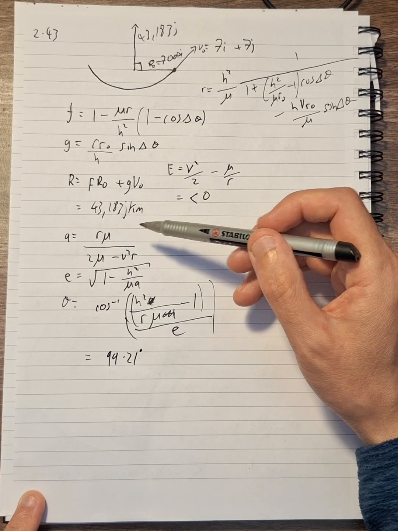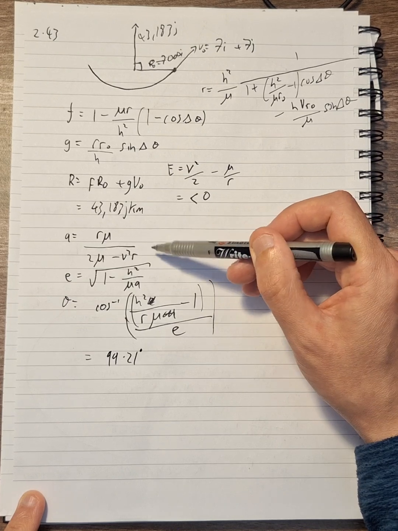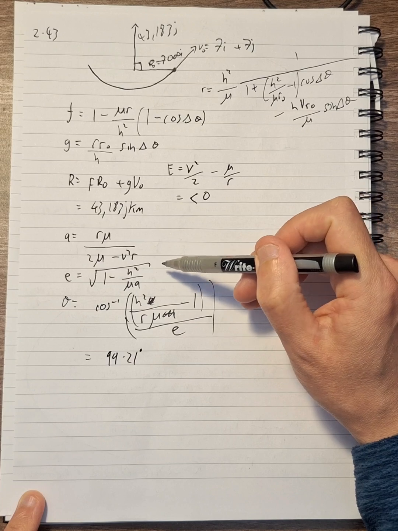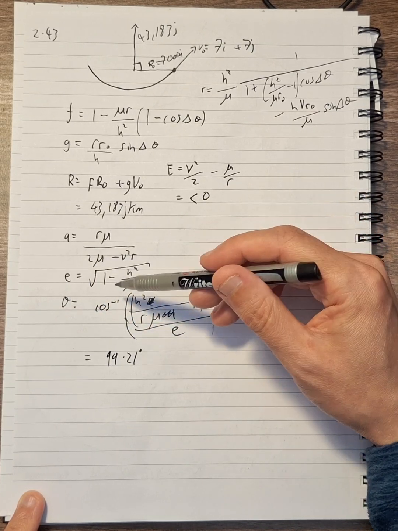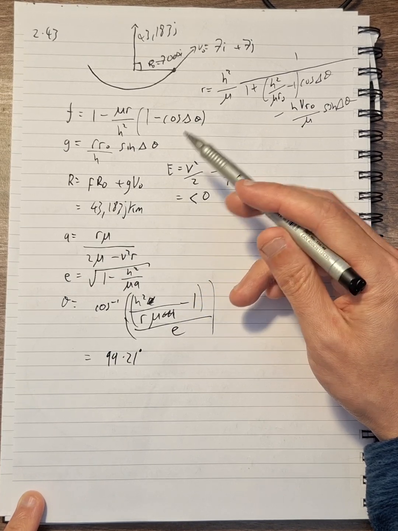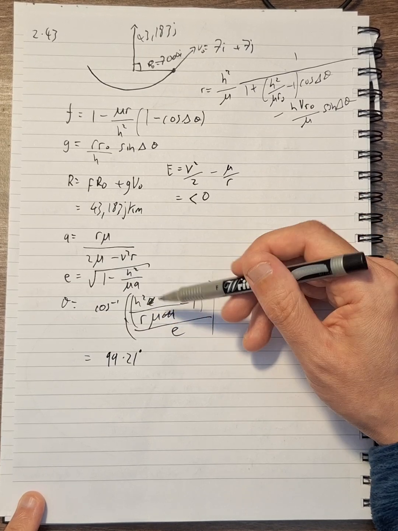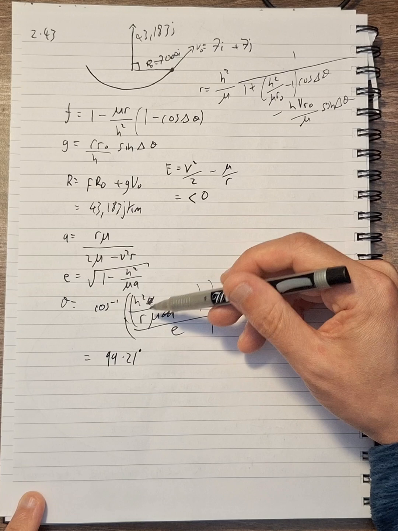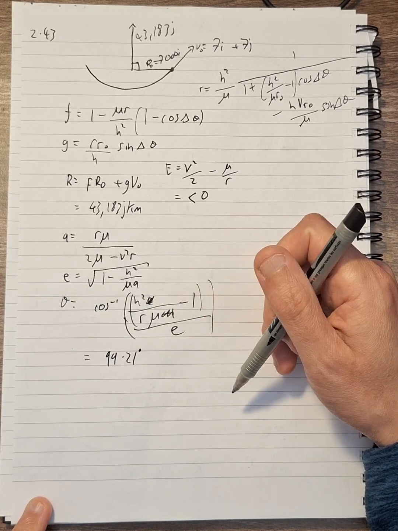So we can use the semi-major axis equation like this, and we can use the eccentricity equation like this, and that will give us those values. Then we can plug those into any of the angle formulas you like that take all these values. The one I use here is h squared over r mu, minus 1, divided by eccentricity. That's just me rearranging one of the equations, and that gives 99.21 degrees.